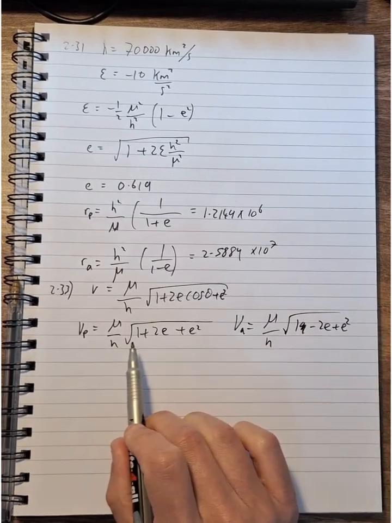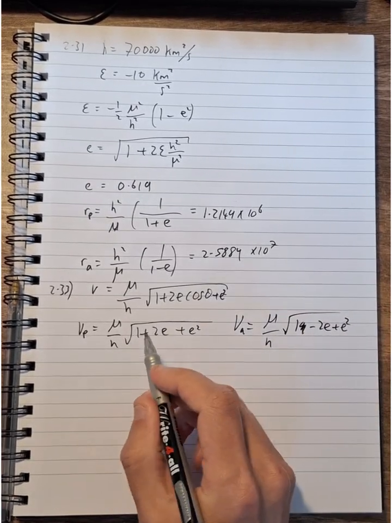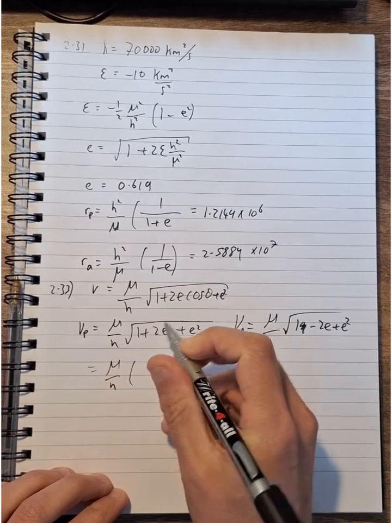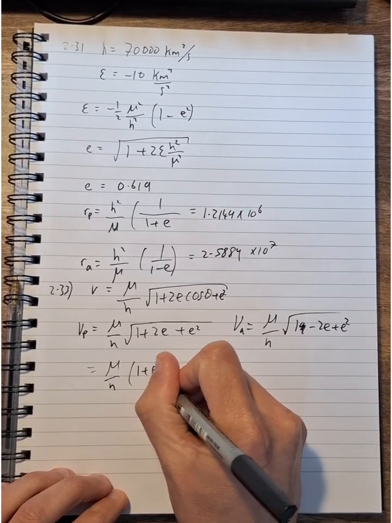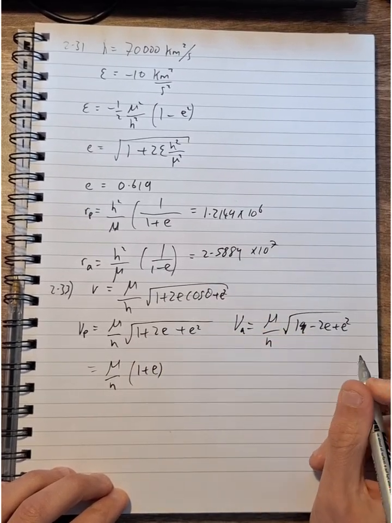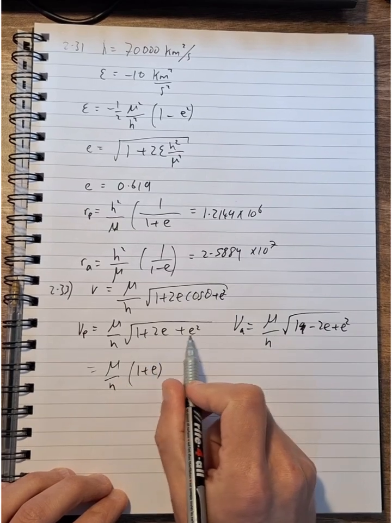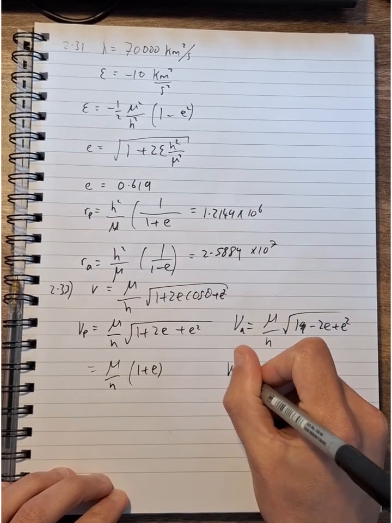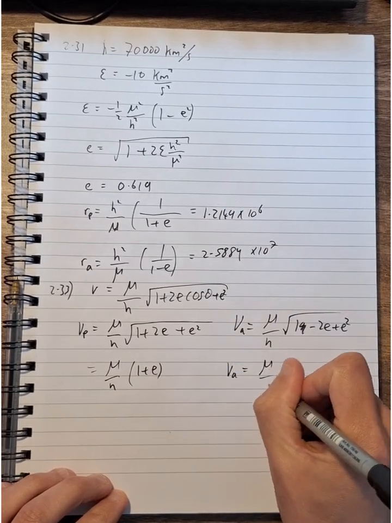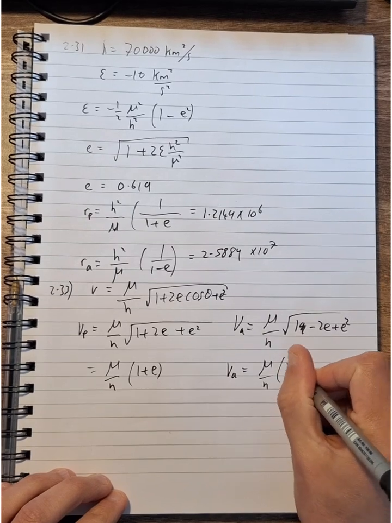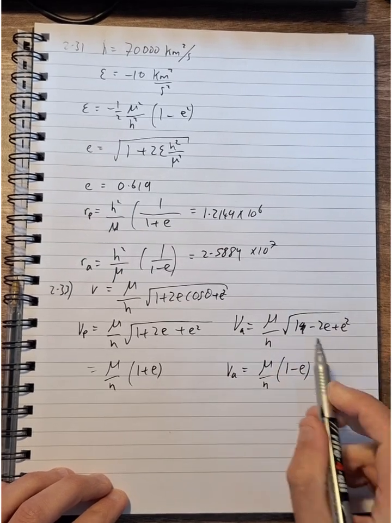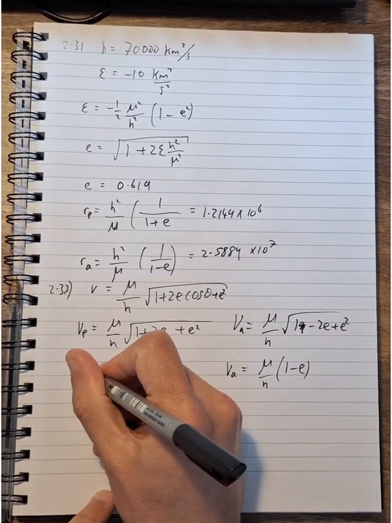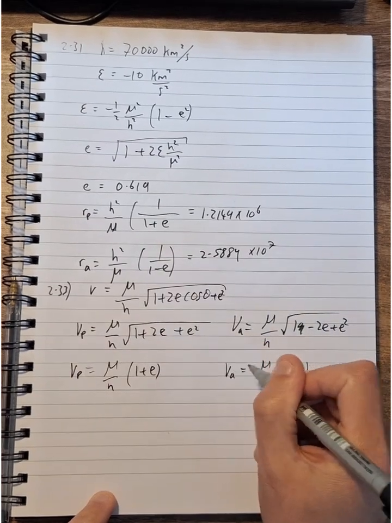Now these are interesting because these actually break down into 1 plus e, because that there is 1 plus e squared, and that's the square root, so it just becomes like that. This one is 1 minus e, square root of 1 minus e all squared. So that's VP, that's VA.